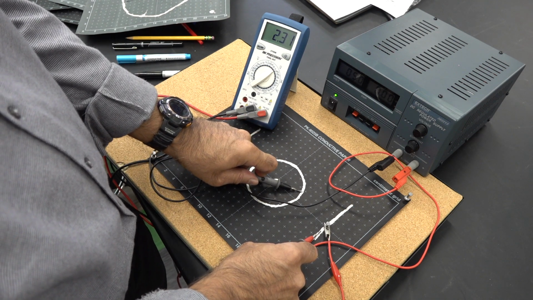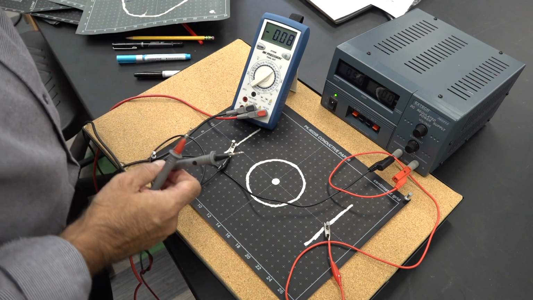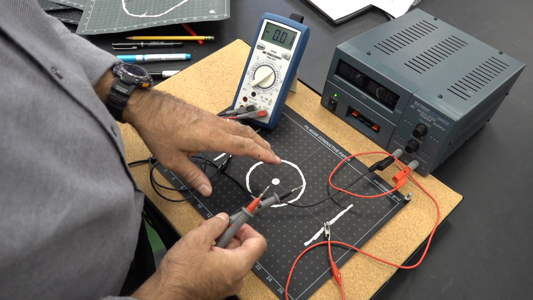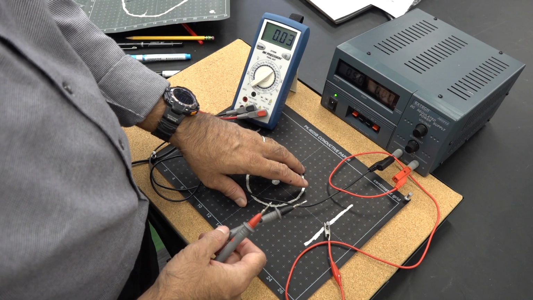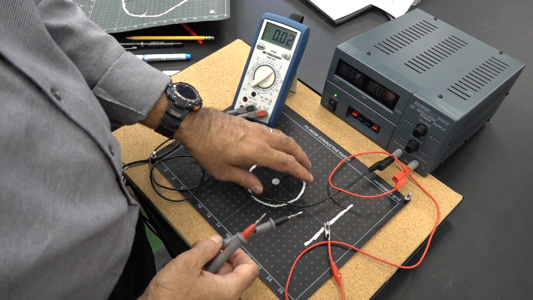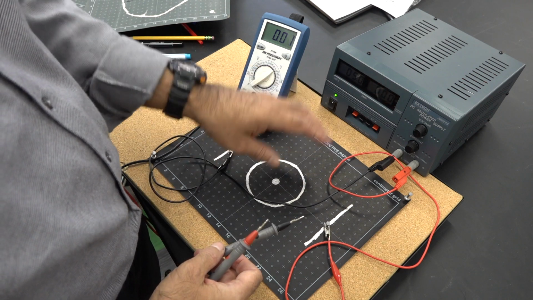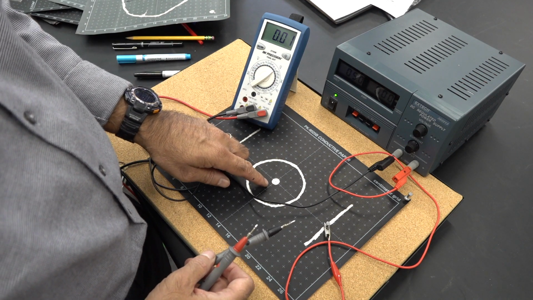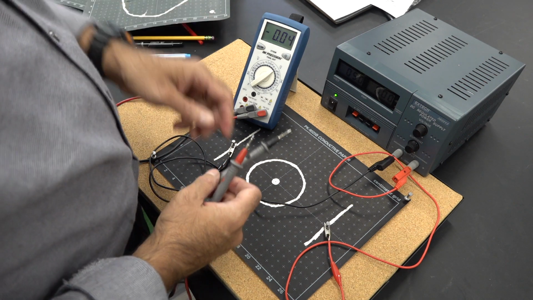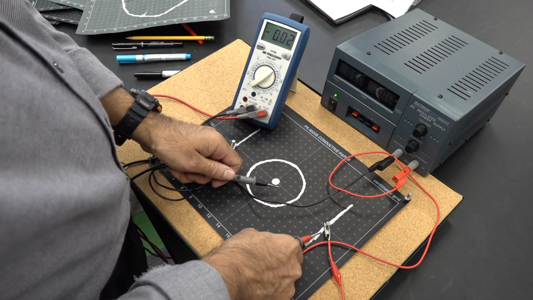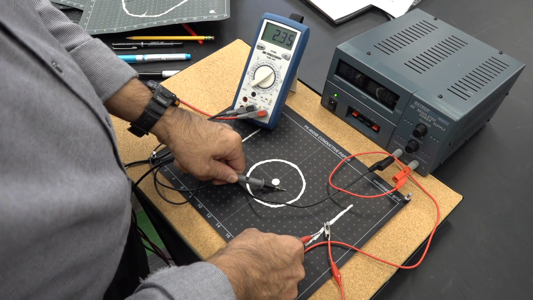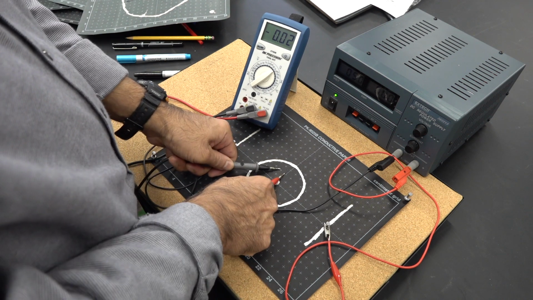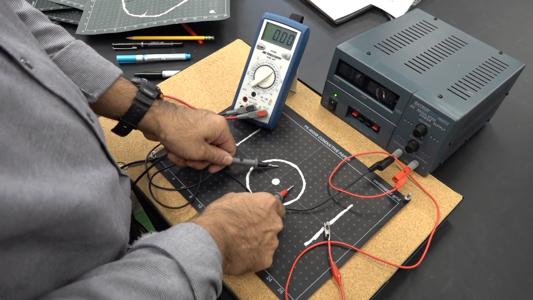I touch here. So the main thing here is that for this entire circle, the charge is distributed, so it's at the same potential as opposed to that. If that is 5 volts, this is about 2.3 or 2.4 volts. The entire thing is 2.4 volts. Okay, that's number one. Number two, it's 2.4.